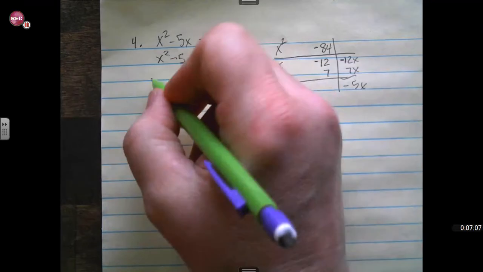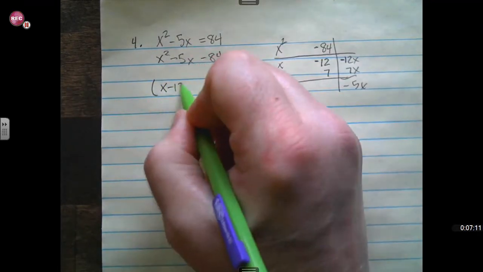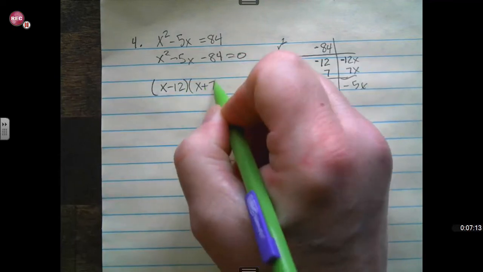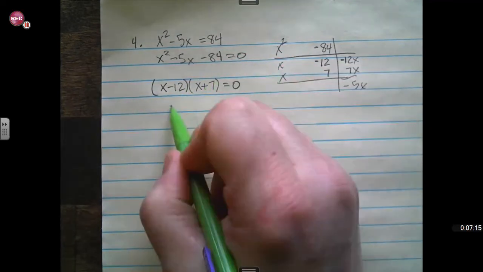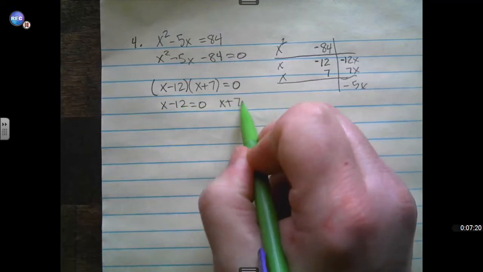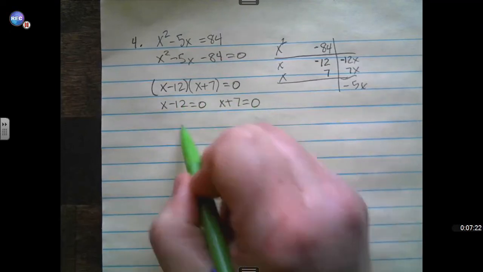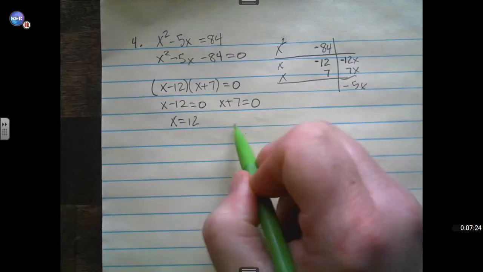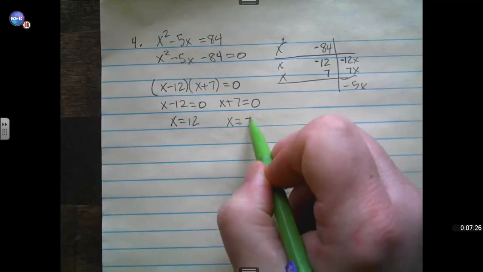So this factored to x minus 12 times the quantity x plus 7. So then we set each factor equal to 0 and solve. So this gives me x equals 12. This gives me x equals negative 7.